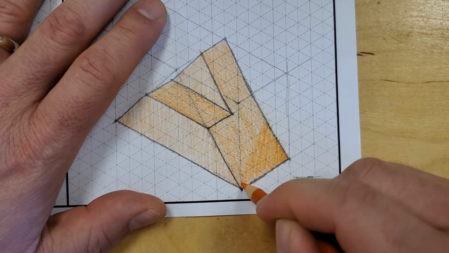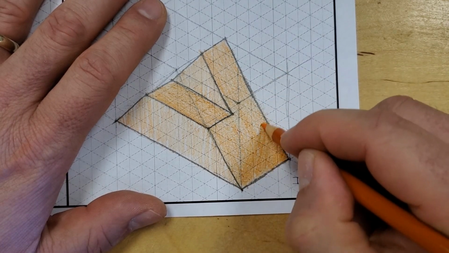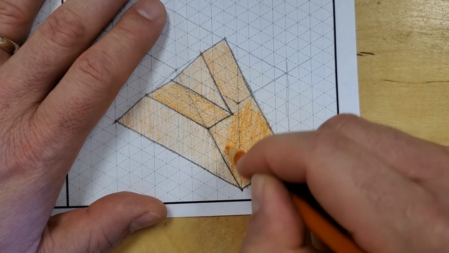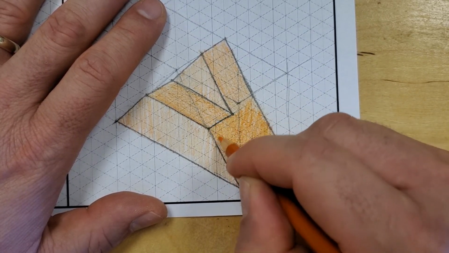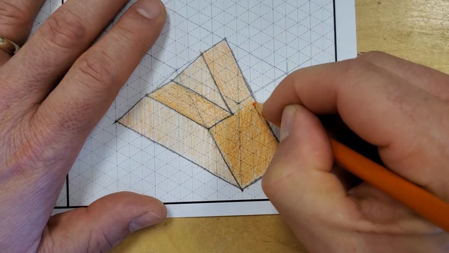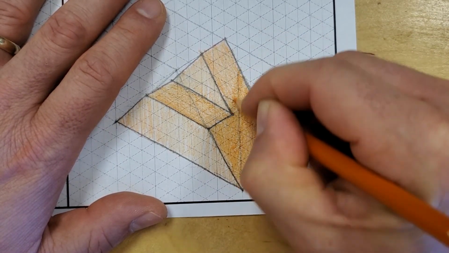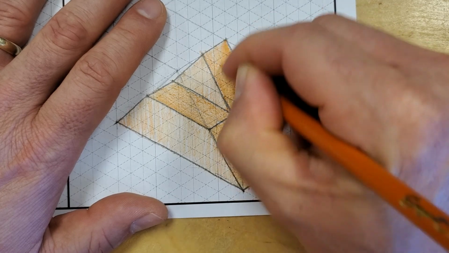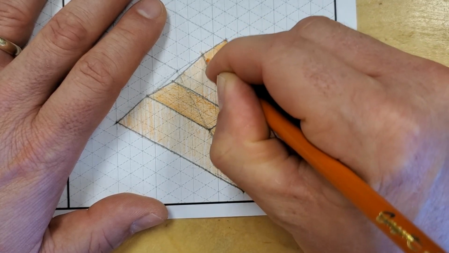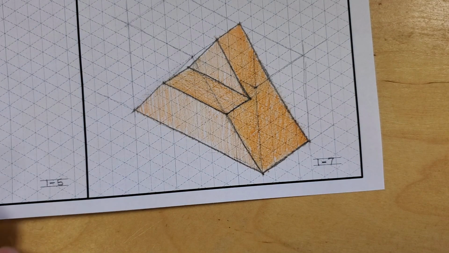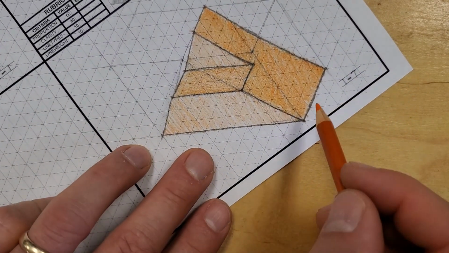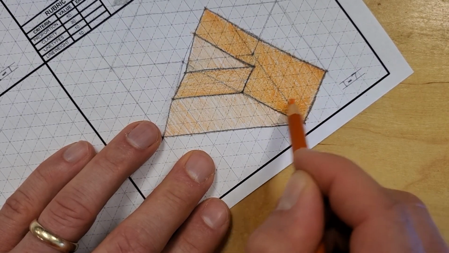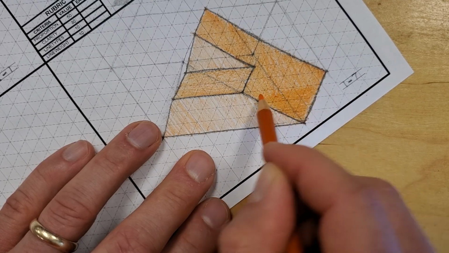So this time I'm going at an angle. The key is that you change directions when you want to add value or darkness to a surface. You can obviously use different colors, as I had mentioned previously. We could shade each of these directions in a different direction. If you don't feel like that's enough, you can always come the other way and really get it to change.